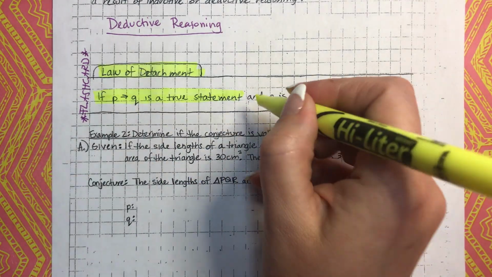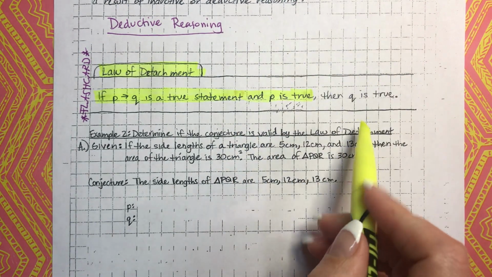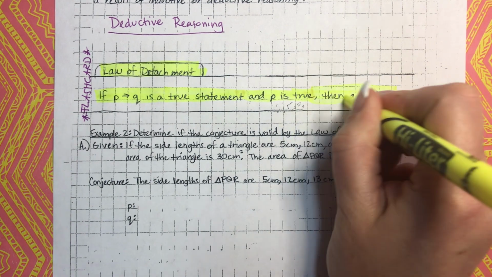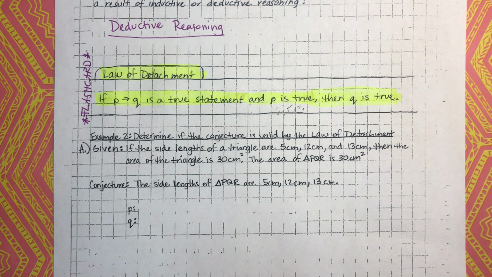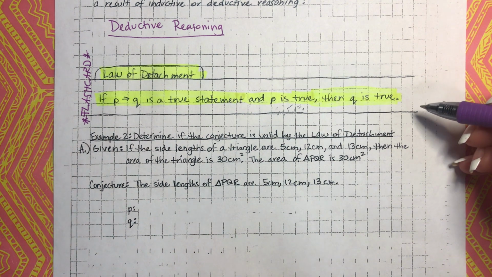So if that conditional is a true statement and P is true, then Q is true. Okay? So it's going to take us just a little bit to go through a couple different examples so you can see how this is applied.